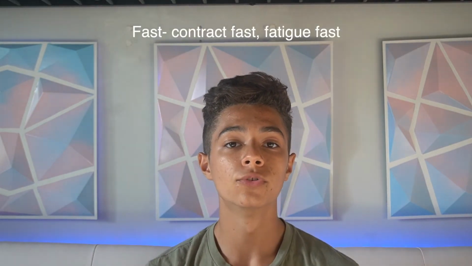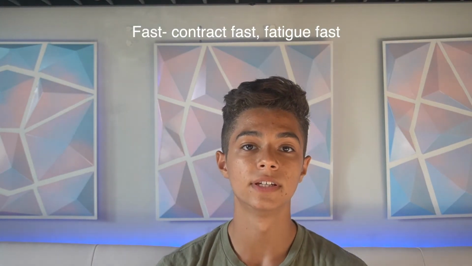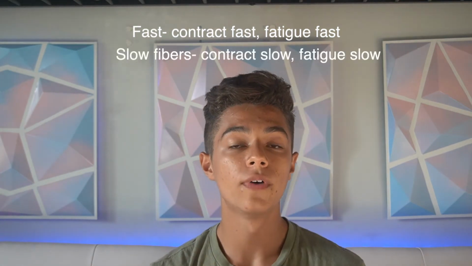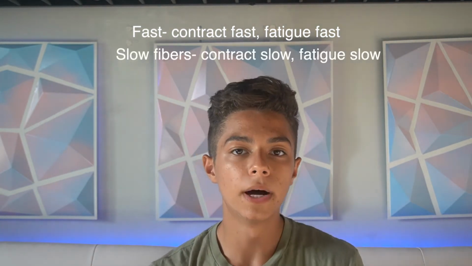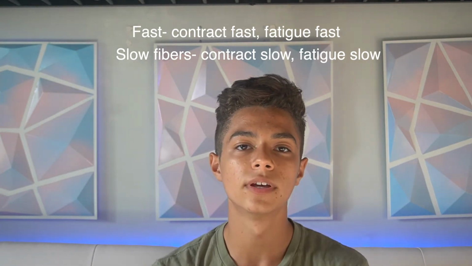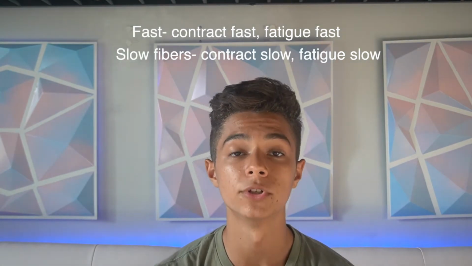Now, there are different types of muscle fibers: fast, slow, and intermediate. Fast fibers are those that move really quickly, but they get fatigued really fast. Then you have slow fibers. Slow fibers move slowly, but they don't get tired as quickly. They take a while to get worn out since they're not using that much energy.